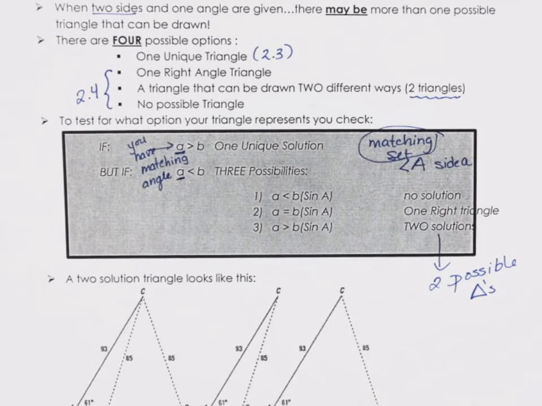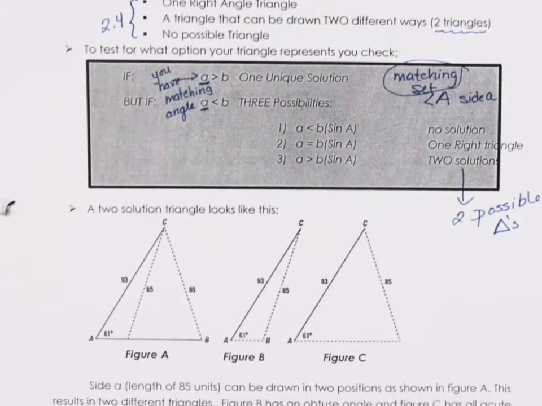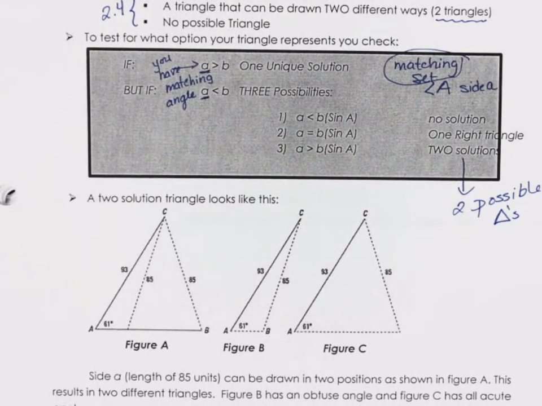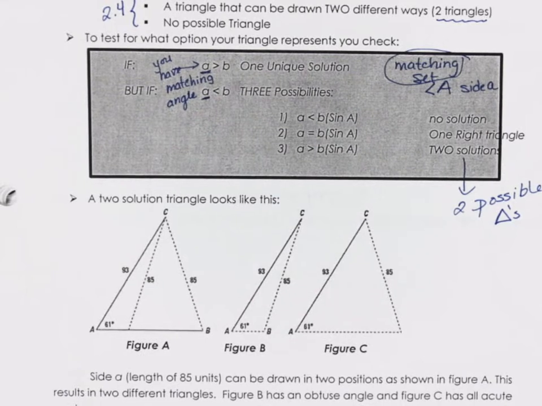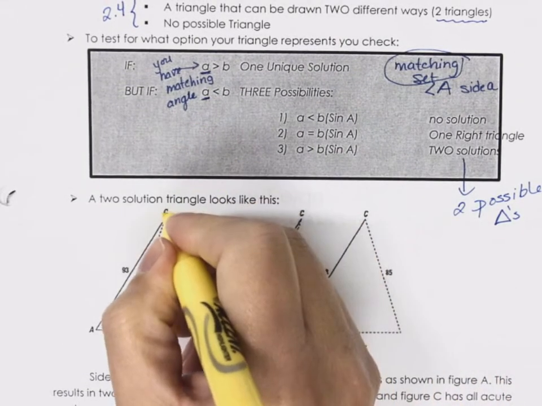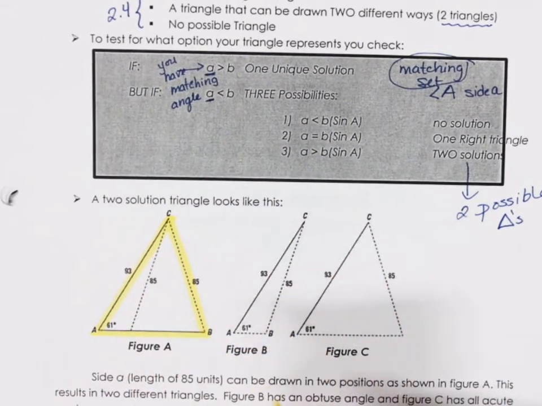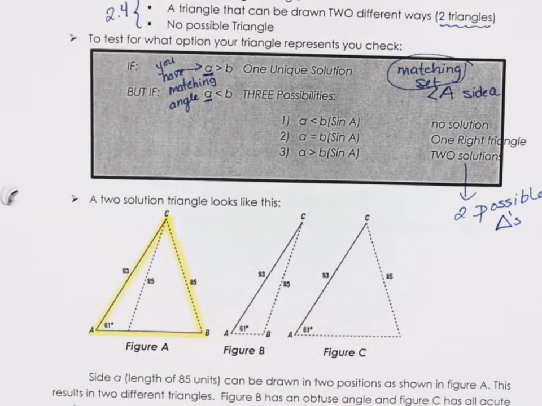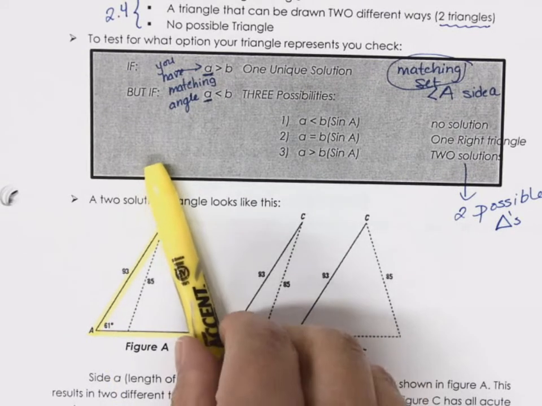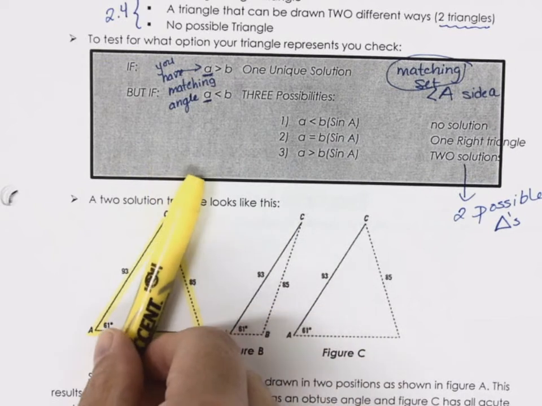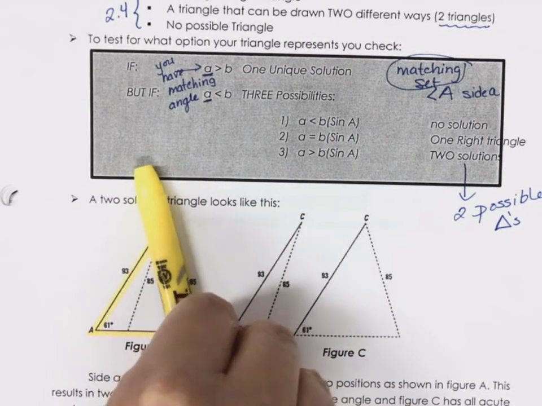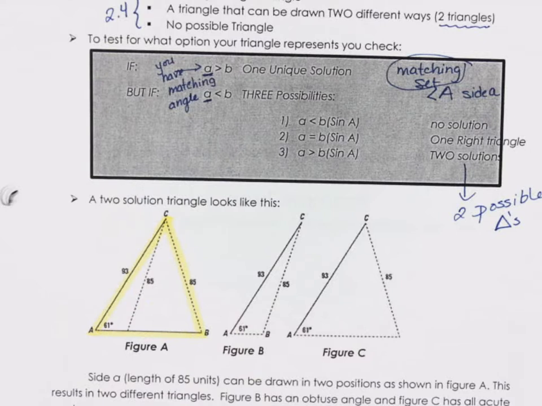I'm grabbing a different color. So a two-solution triangle looks like this. I'm going to grab a highlighter. This would be my first triangle, triangle 1. That looks really like what we did yesterday, right? It looks like a 2.3 triangle, just a basic standard triangle. But you're going to do one more step. What happens is this 85 ends up swinging in here. Swinging in here, so you end up with this.